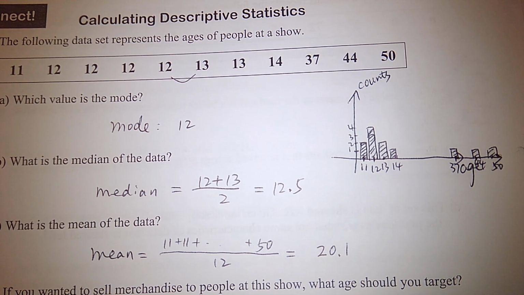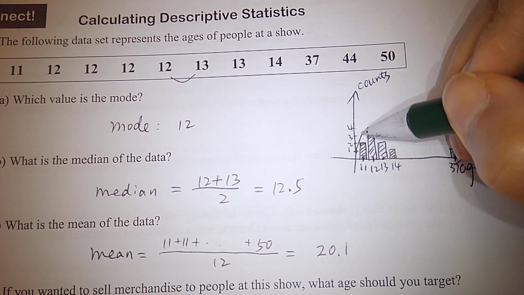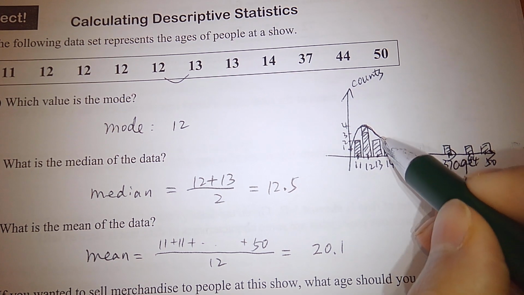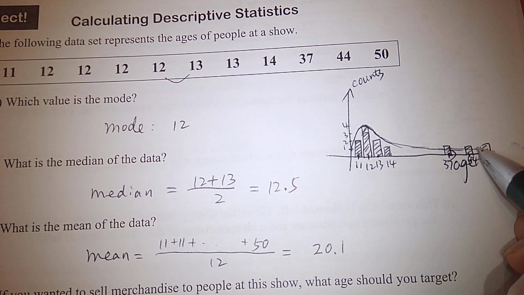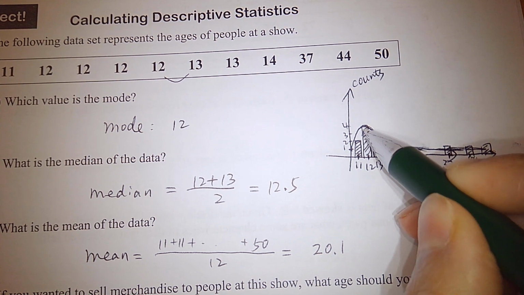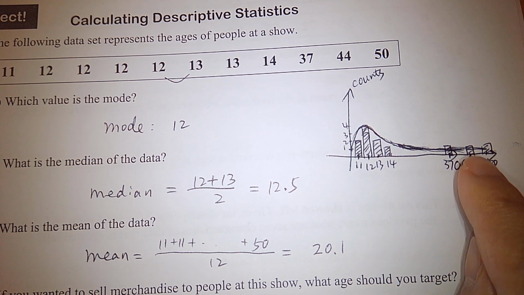Briefly, that's the picture, guys. Now, if we're going to use a curve to describe these data, what do you think about this curve? Do you think this curve is symmetric?